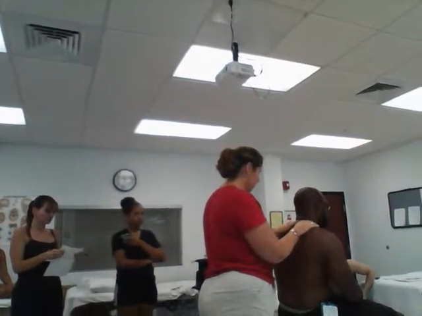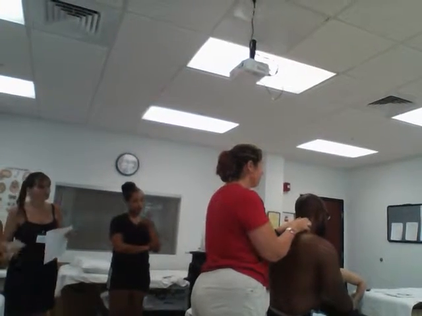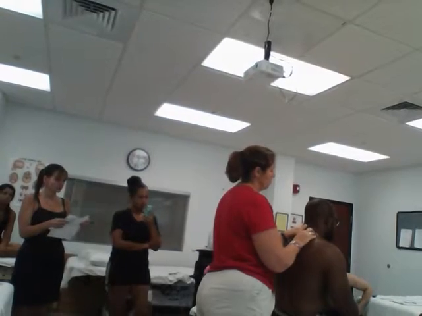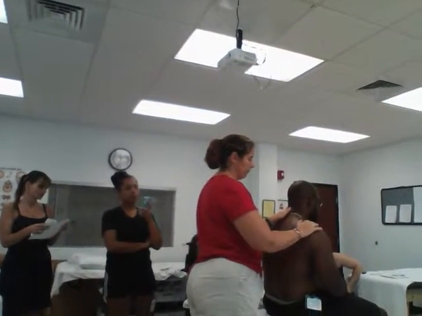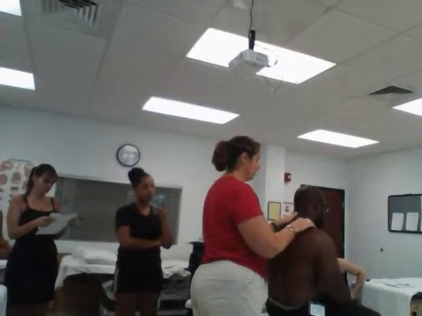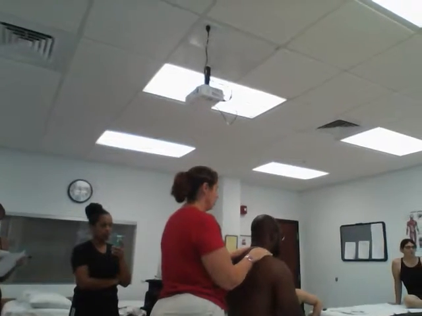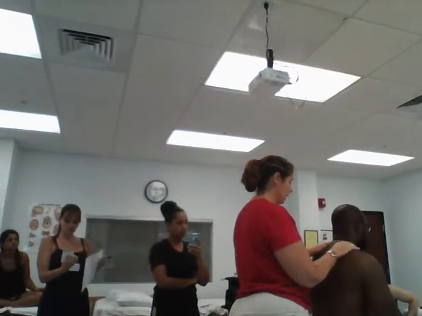Because all the traps are pretty much upward rotated. So when you palpate, this is one of those muscles you can palpate the whole thing. Starts here, so all the way out to here. Okay? Its job is to do scapular elevation. So that's biggie, and upward rotation.